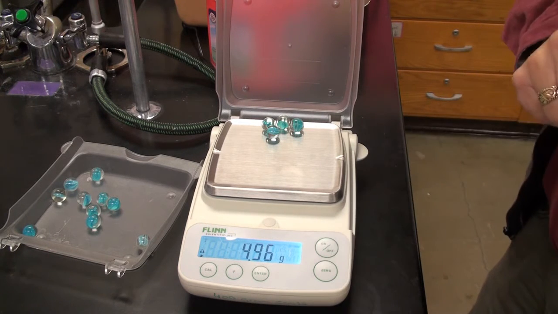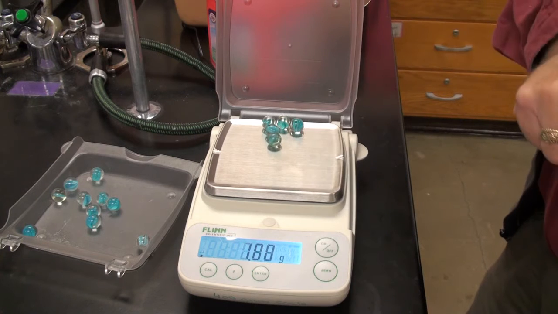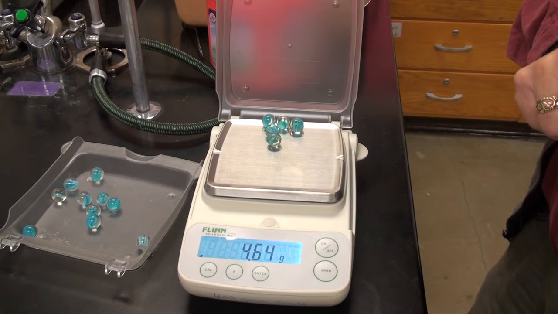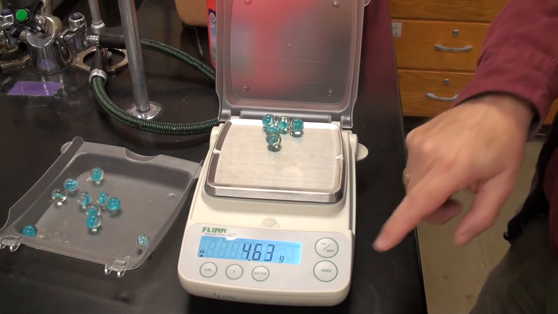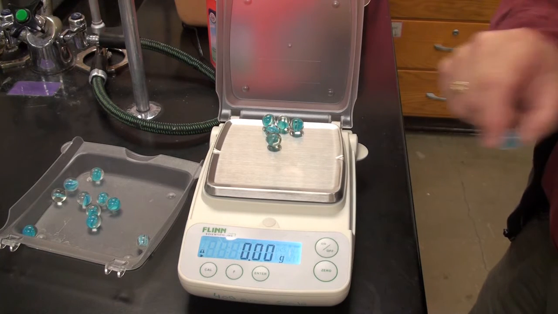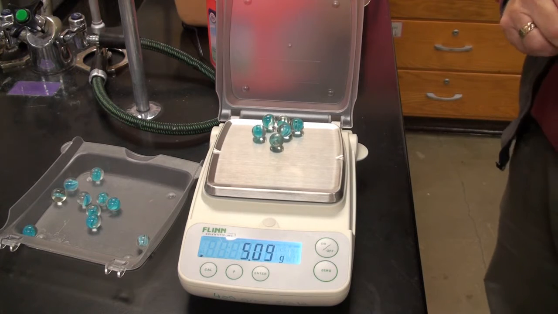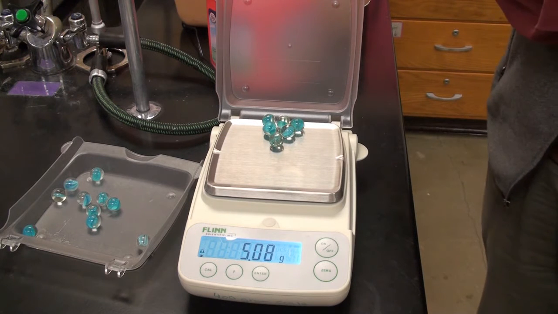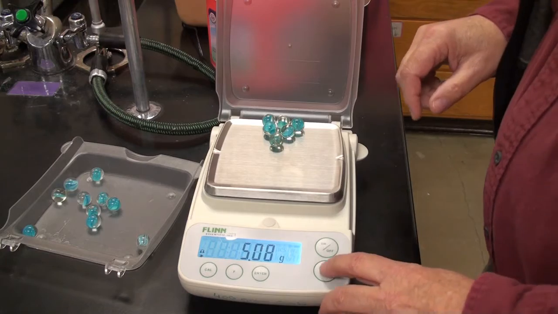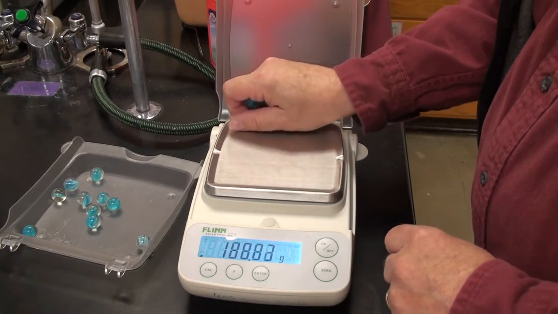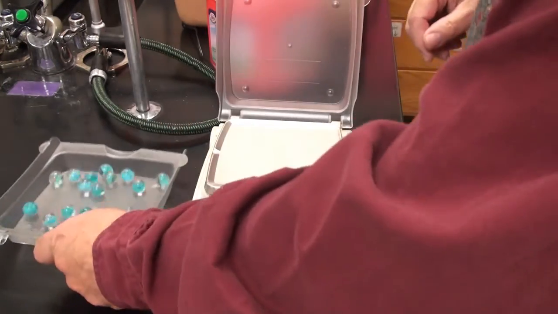Going to zero that out. Here's marble number 7. We always wait till it stabilizes. Zero it out. Here's marble number 8. Good. Can zero that out. Okay, that's the blue set of marbles.